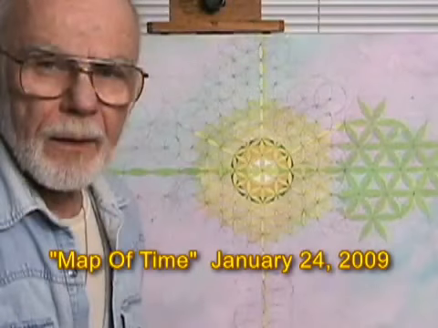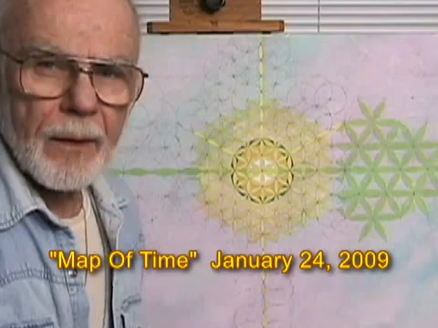So now we're going to talk about this painting, which is called The Map of Time, and this is the way it looked in the video, and then this is the way it looked in successive stages of completion.